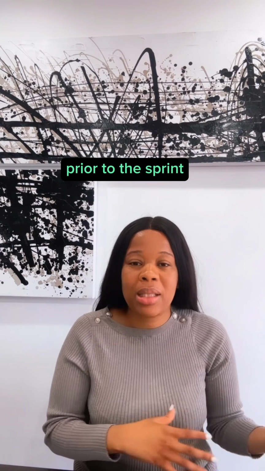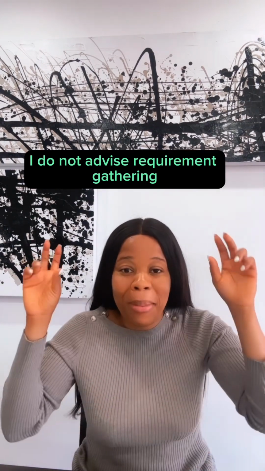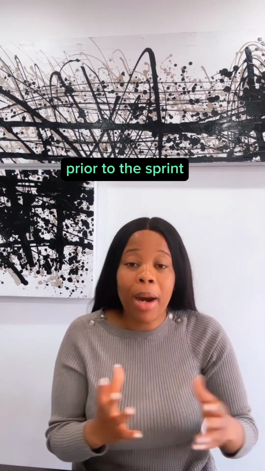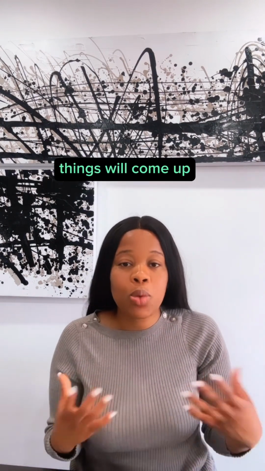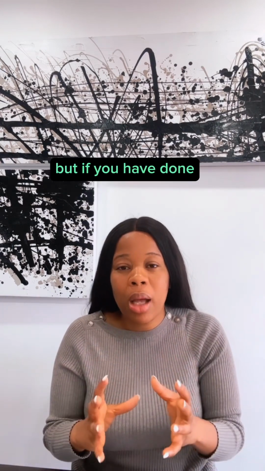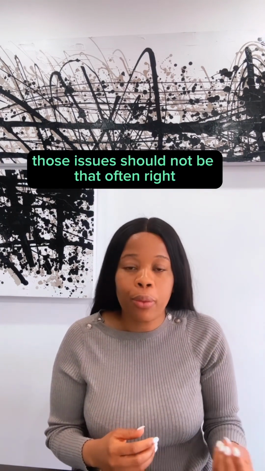I do not advise requirement gathering during the sprint. I advise that you do any kind of questioning and requirement gathering prior to the sprint. I know sometimes things will come up within the sprint where you have to clarify things, but if you have done a proper refinement session, those issues should not be that often, right?